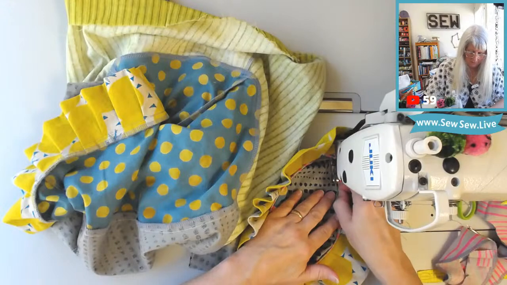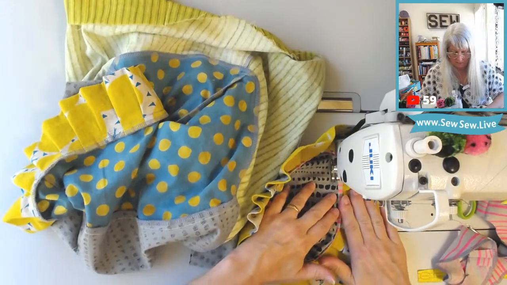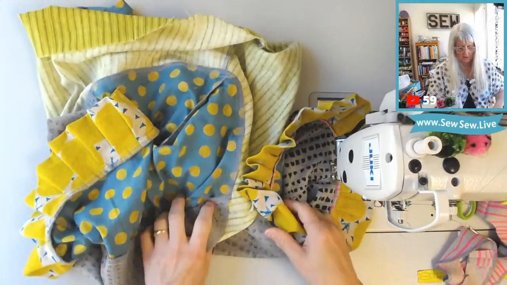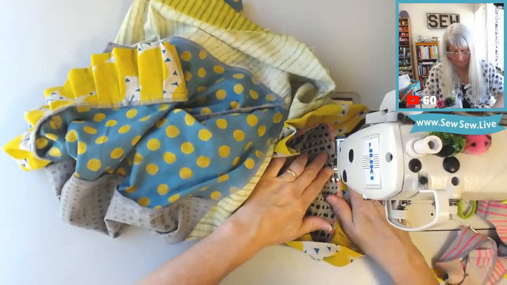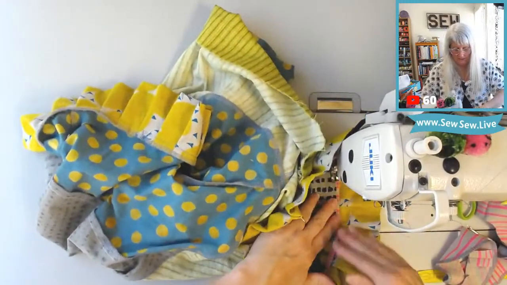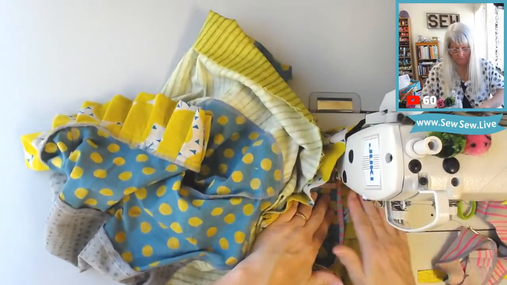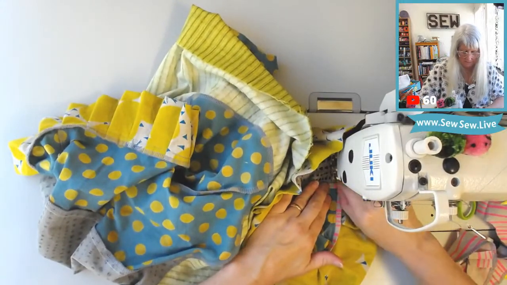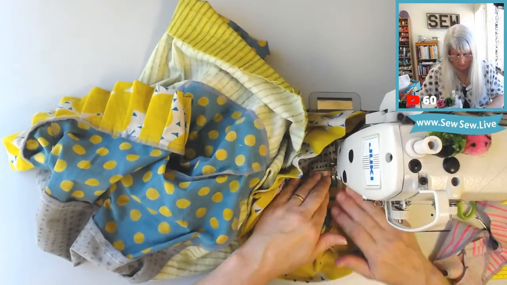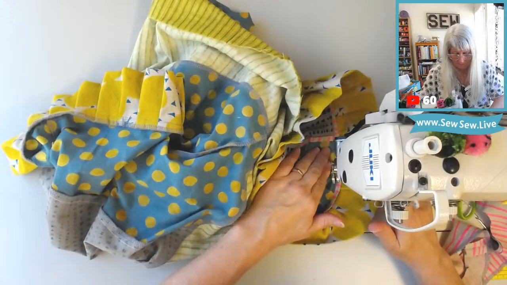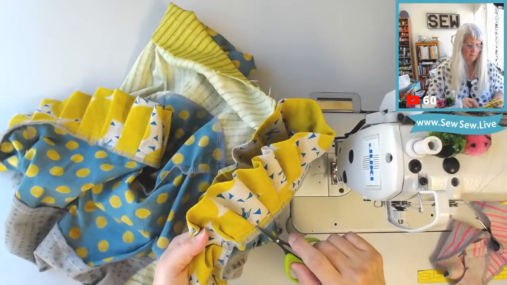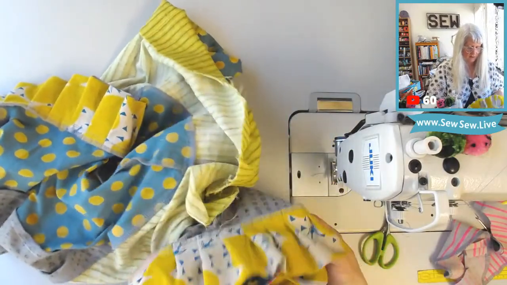Thread. I've lost all my fingernails lately. They've just gotten short, so I can't grab things. How are you doing, Florentine? Here's another piping seam. I can't grab that because of my fingernail. Okay.